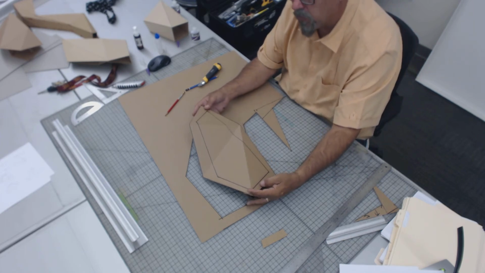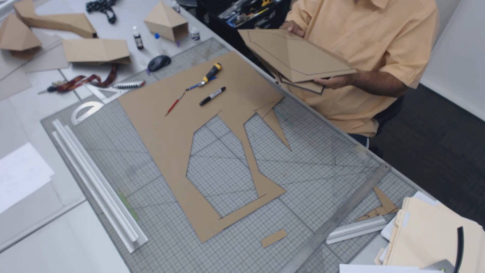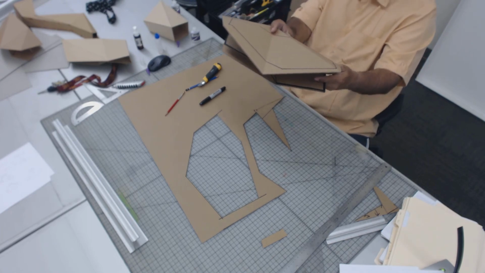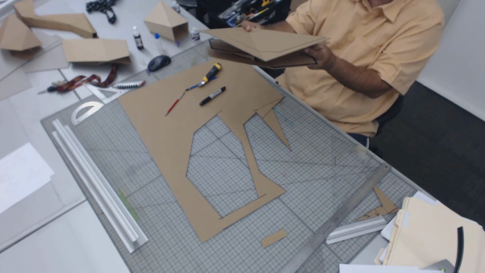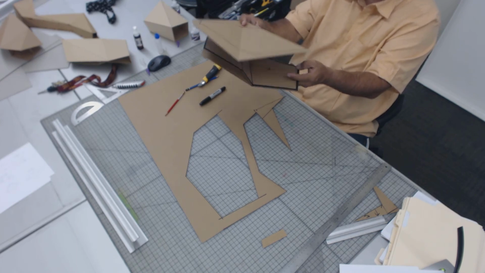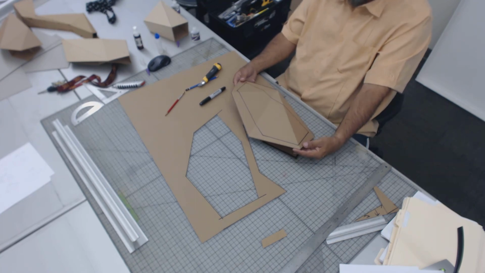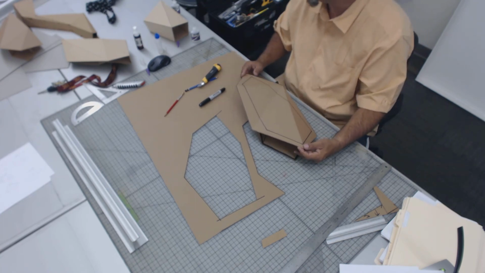So I can hold the two up together and start to see how they relate to each other. All right? So this is your next logical step in this sequence, is to create this roof form. After we create the roof form, then we're going to start to figure out how to suspend it over top of the floor, and then we'll start to enclose it on the sides.